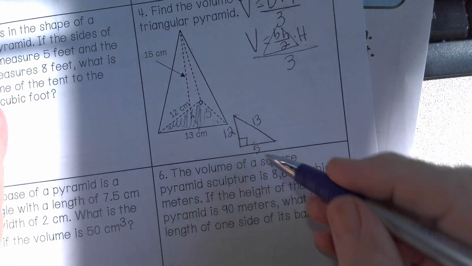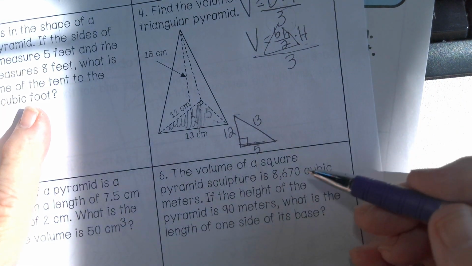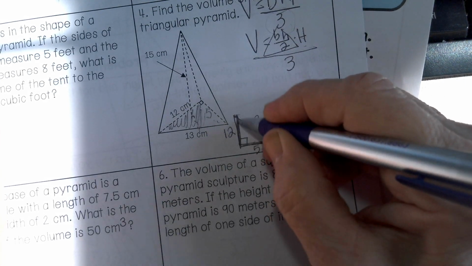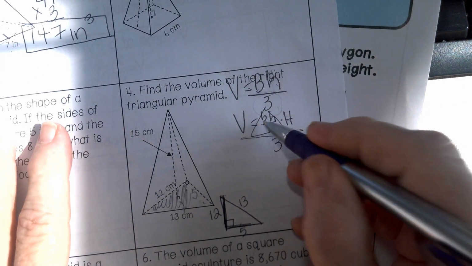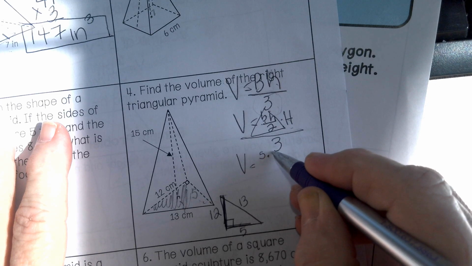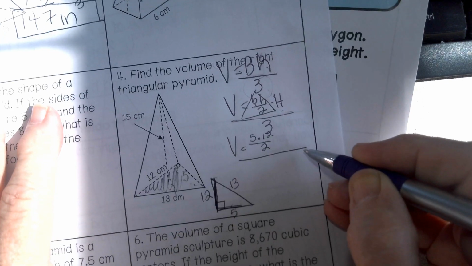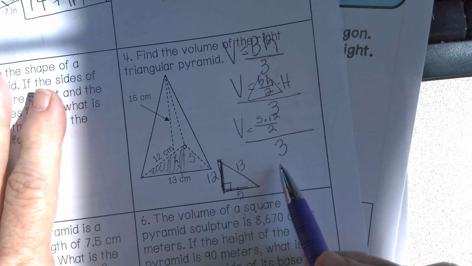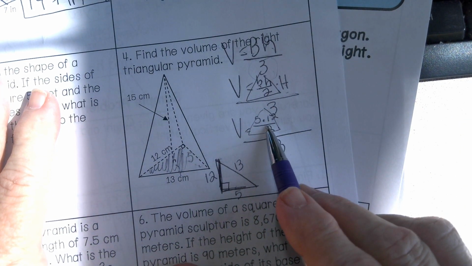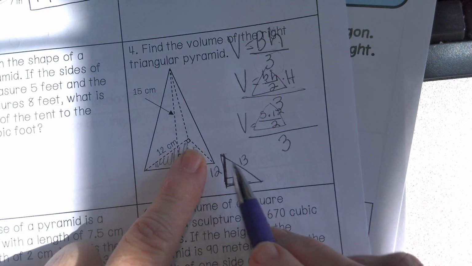So look at this triangle. Do you know the base of this triangle? It's going to be the 5. Do you know the height of this triangle? It's going to be the 12. It goes straight up. So in this formula, we're going to put volume is equal to 5 times 12 divided by 2, the whole thing over 3, times the height. Now I'm looking away from that triangular base. What is the height of the whole prism? 13.